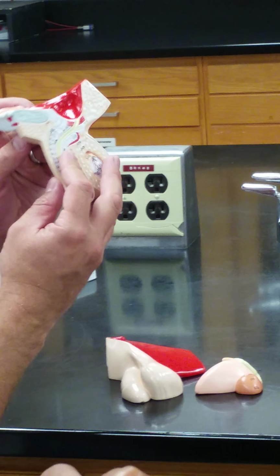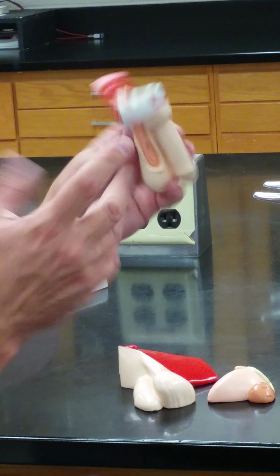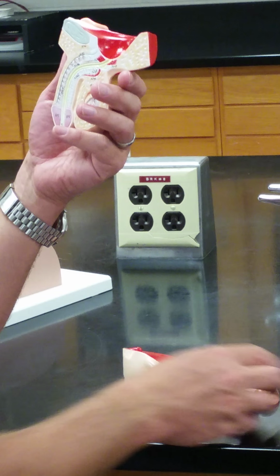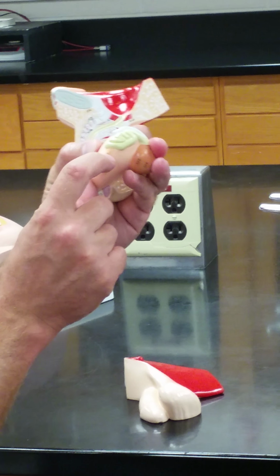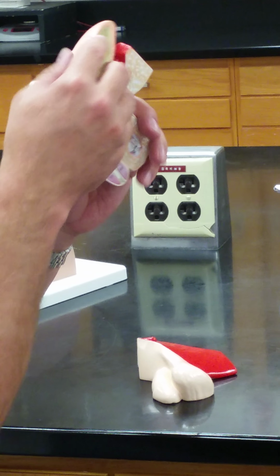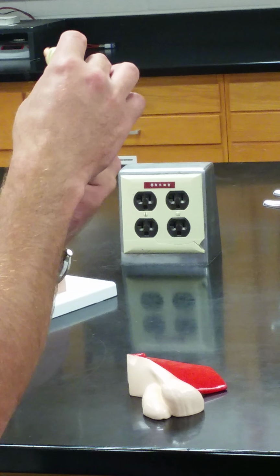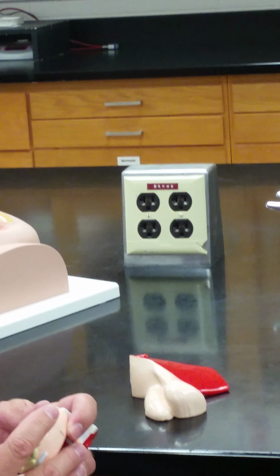Let's see, vas deferens. This is probably a portion of your vas deferens. I'm not going to try to label it on this model. There's another part of your vas deferens. That's a urinary structure. But yeah, I'm not going to label vas deferens on this model just because it's a pain to find.